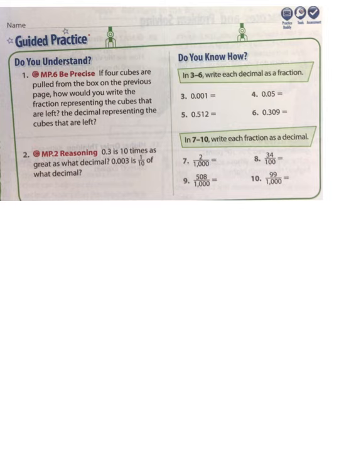Let's go ahead and do some practice together. We want to know if you understand. If 4 cubes are pulled from the box on the previous page, how would you write the fraction representing the cubes that are left, the decimal representing the cubes that are left? Well, on the last page we had, and I'm just going to write this down so we remember.